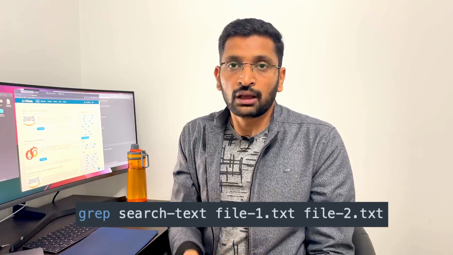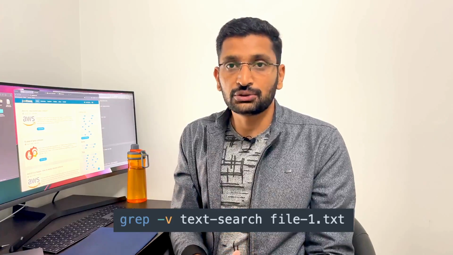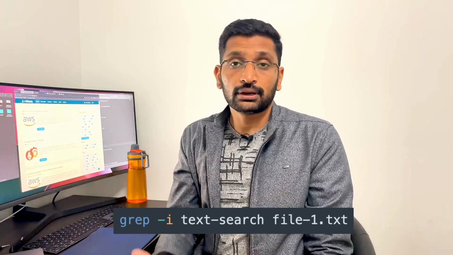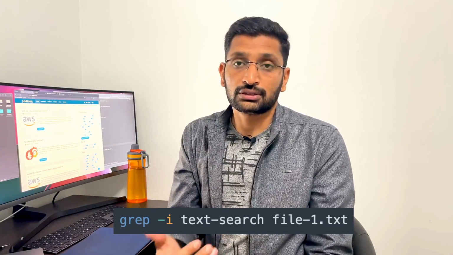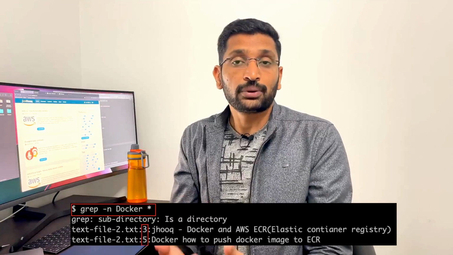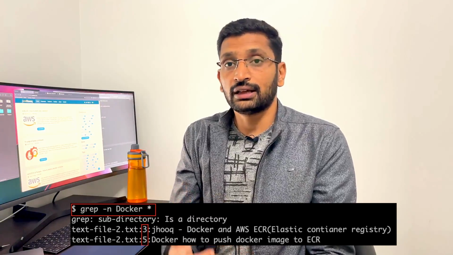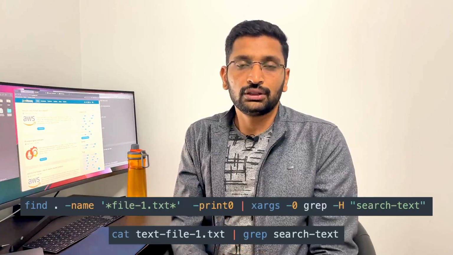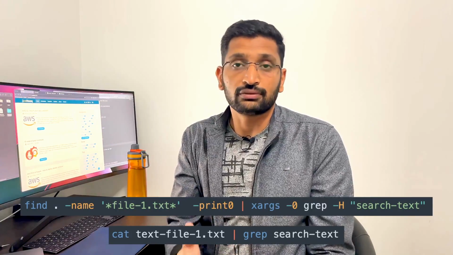But in this session, we are also going to see how to search for text in multiple files, how to do the inverse search using grep, how to handle uppercase and lowercase while searching using the grep command, how to print the line number when we find the text inside a file, and also how you can join the grep command with find as well as cat. Those are the examples we are going to cover during this session. Let's switch over to the desktop and see the grep command in action.